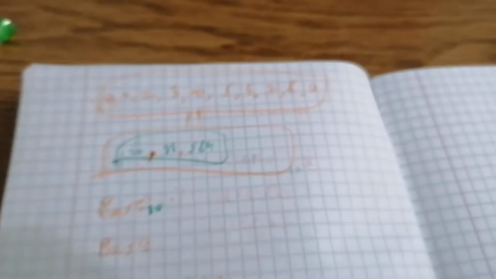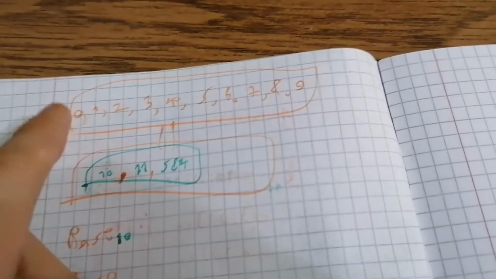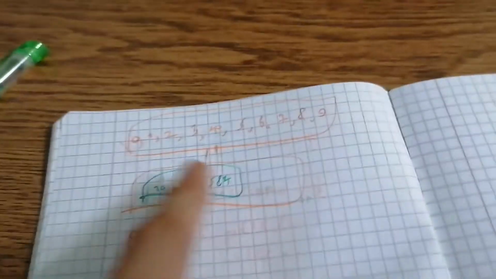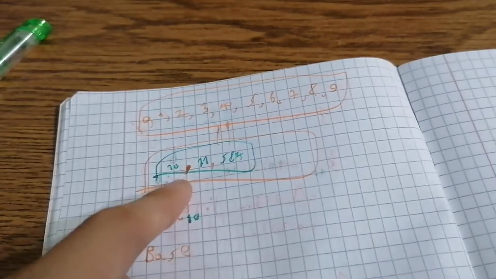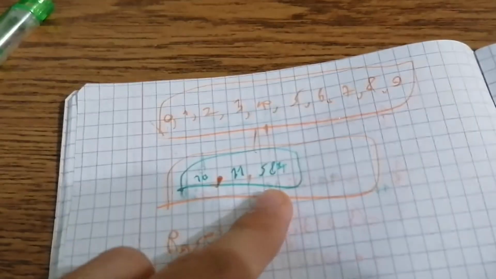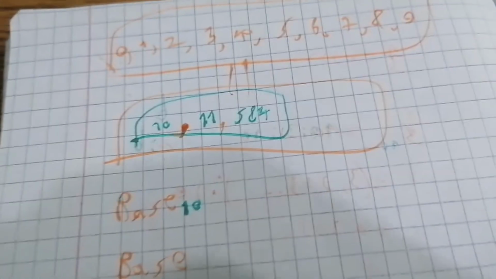Today I will tell you about number bases like base 10, which we are using most probably because we have 10 fingers at our hands. So we're using base 10, and that means that we are using 10 characters for writing numbers, which are 0, 1, 2, 3, 4, 5, 6, 7, 8, and 9. And numbers like 10 use 1 and 0, 11 uses 1 and 1, and 584 uses 5, 8, and 4. And the same is for all the numbers.